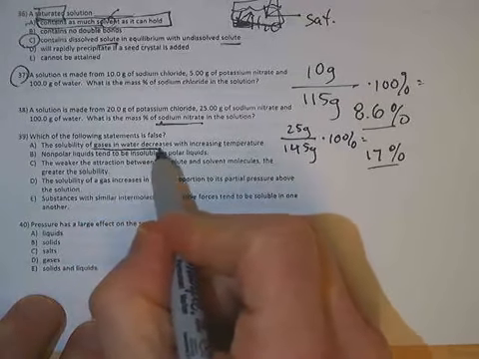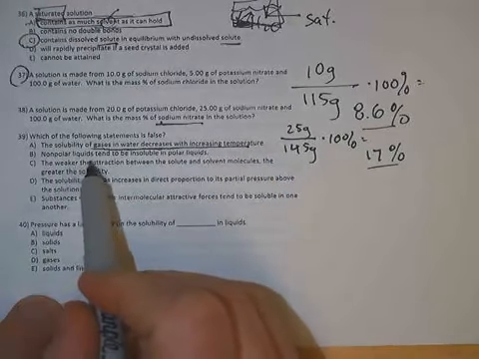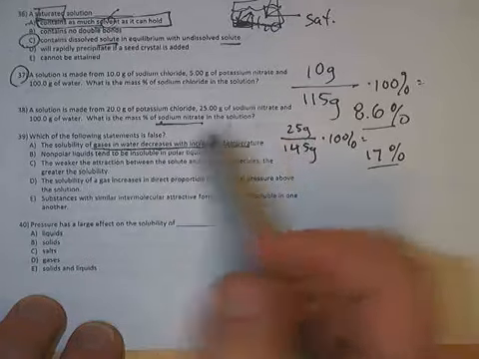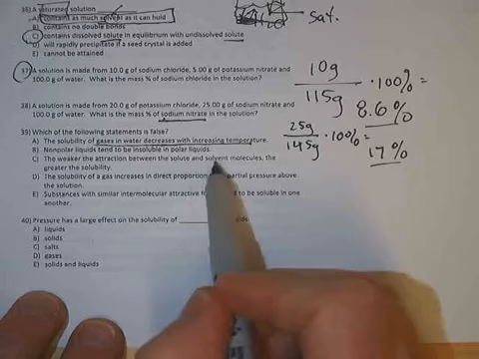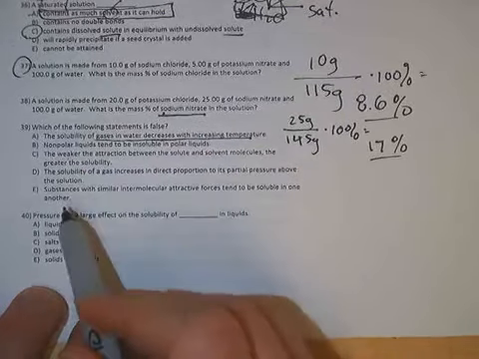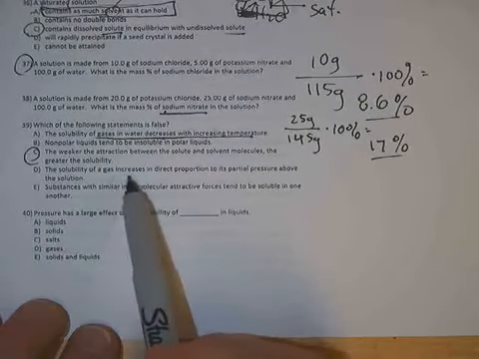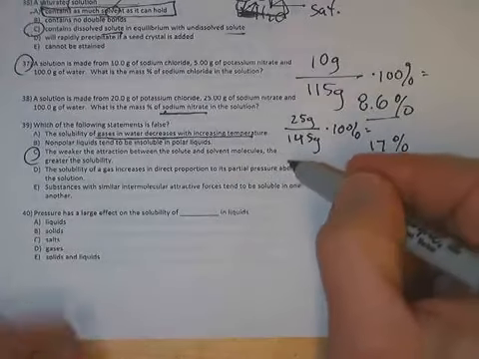Let's see, a solution is made of 20 grams of potassium chloride, 25 of sodium nitrate, and 100. Same kind of problem, except this time it's asking for the mass percent of sodium nitrate. So sodium nitrate would be 25 grams divided by the whole thing, which is 100 plus 20 plus 25, which is 145 grams, times 100. And this is 17 or so percent, plus or minus a little bit.